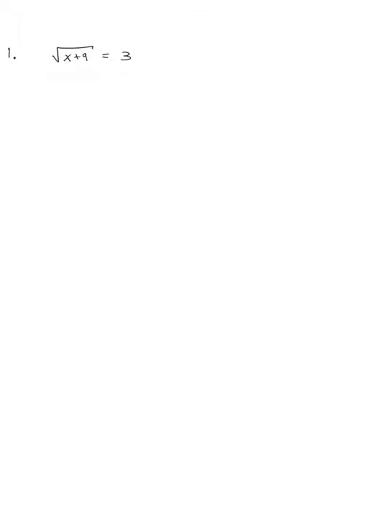All right, what I'm going to do first is square both sides to get rid of the square root, changing this equation to x plus 9 is equal to 9. So clearly, after subtracting 9 from both sides, I get my solution. No surprise here that x is equal to 0.